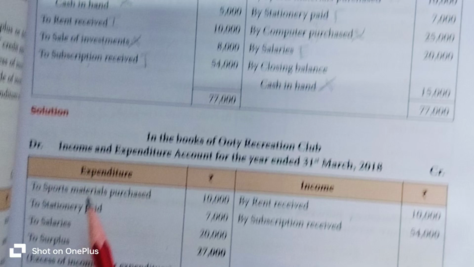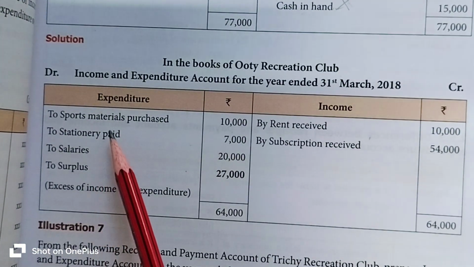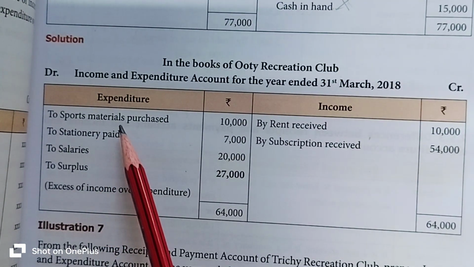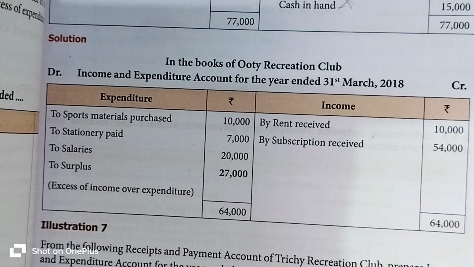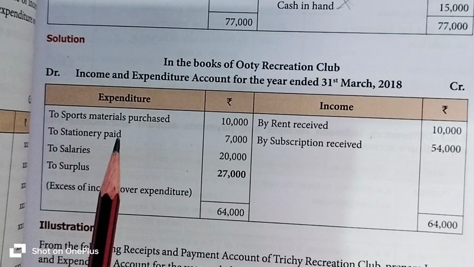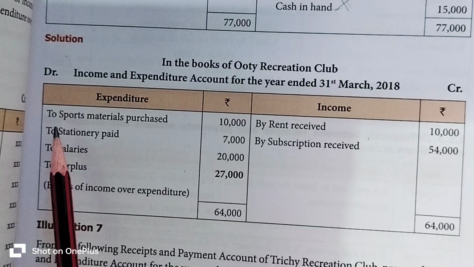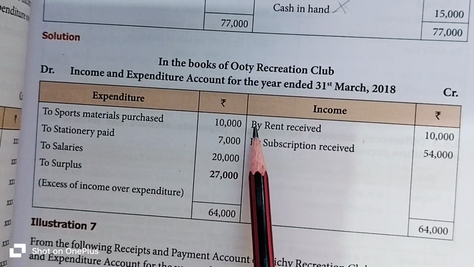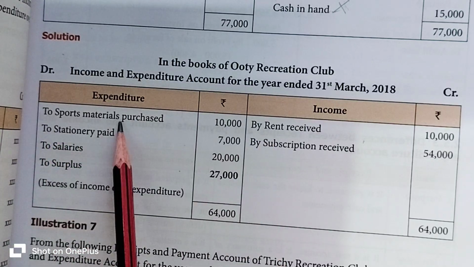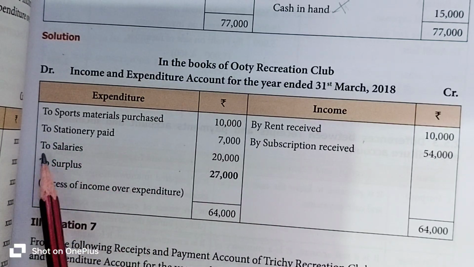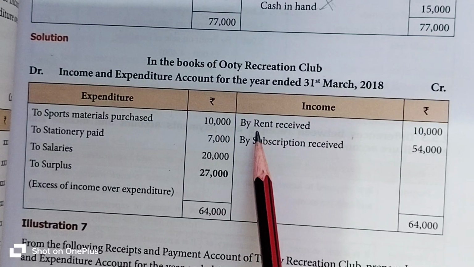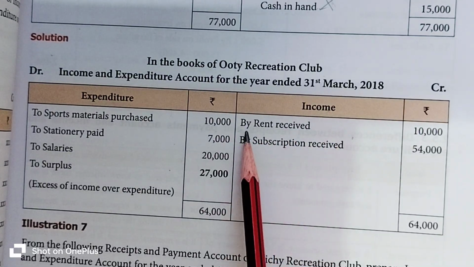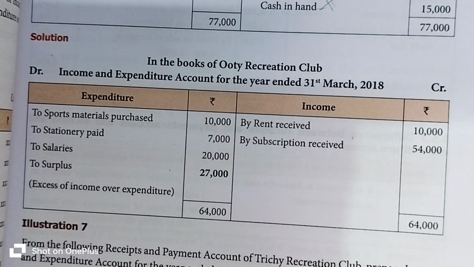On the debit side you always start with the word 'To', and on the credit side with the word 'By'. To sports material purchased, to stationery paid, to salaries. And on the credit side, the income side, by rent received, by subscription received.